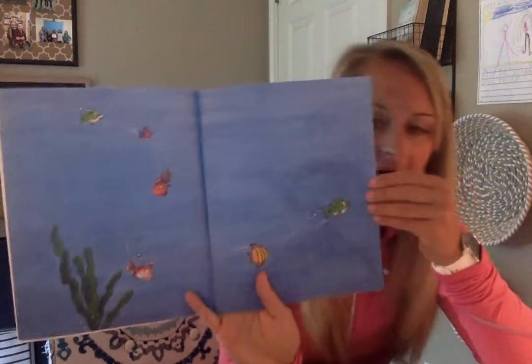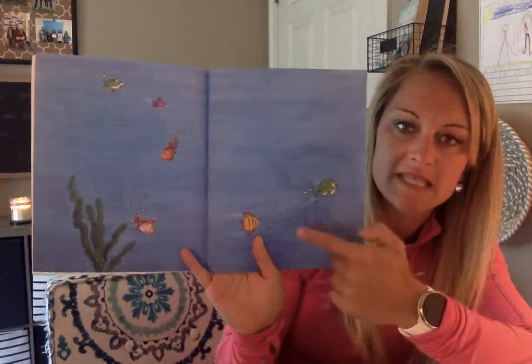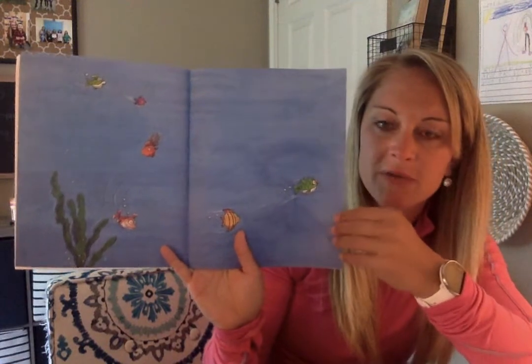This is telling us where our setting is. Remember, the setting is where and when a story takes place. So it looks like the where is somewhere maybe in the ocean.